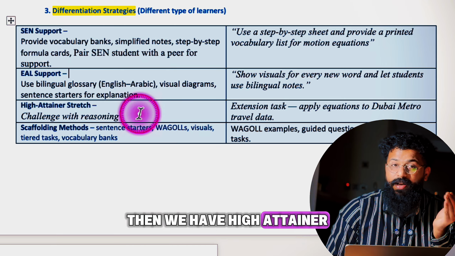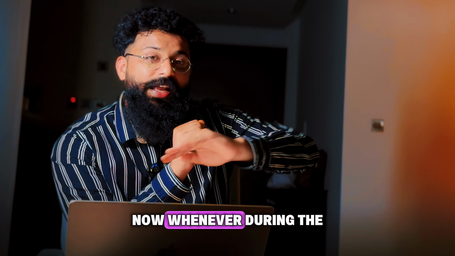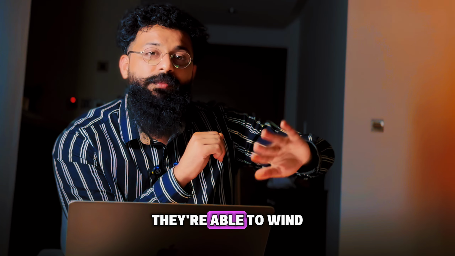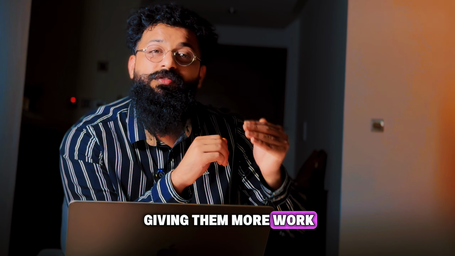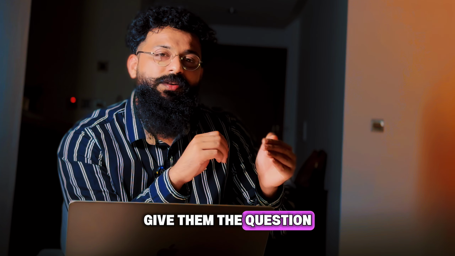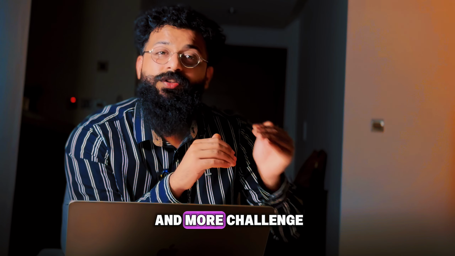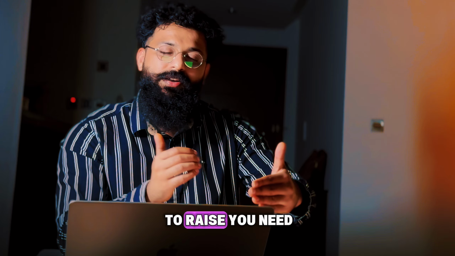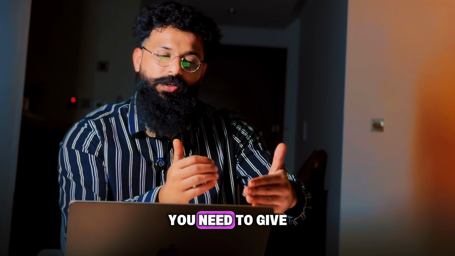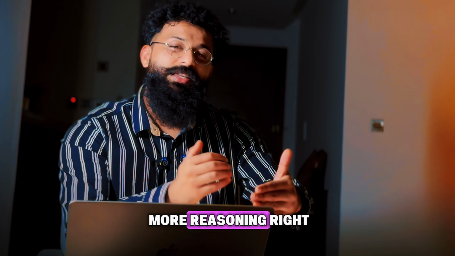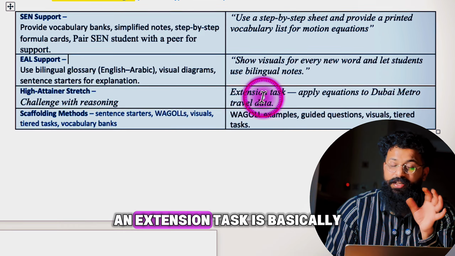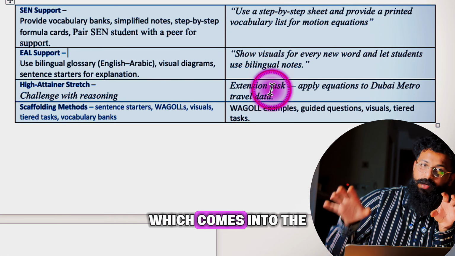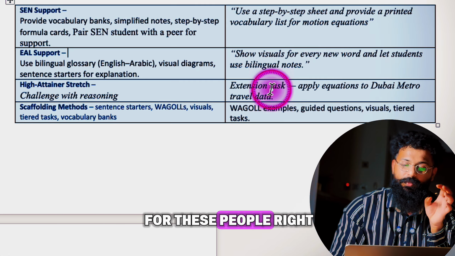Then we have high attainers. As I told you, high attainers are basically the high achievers, right? Whenever they finish during the lesson, they're able to wind it up. Instead of giving them more work, give them a question which has more reasoning and more challenge, okay? It's not about filling up the time period for them. You need to stretch them and give them something which needs more reasoning, right? An extension task comes into the role at this stage for these learners.